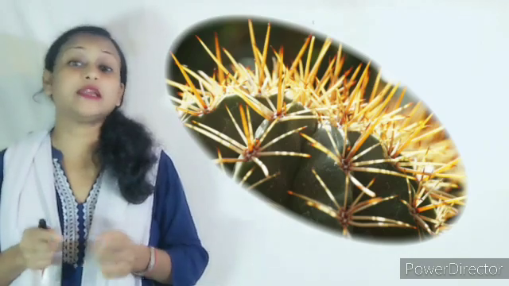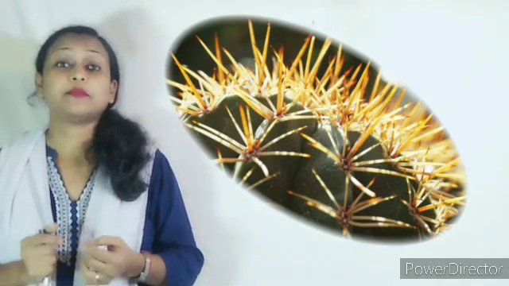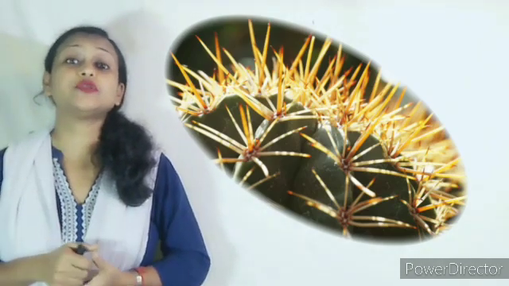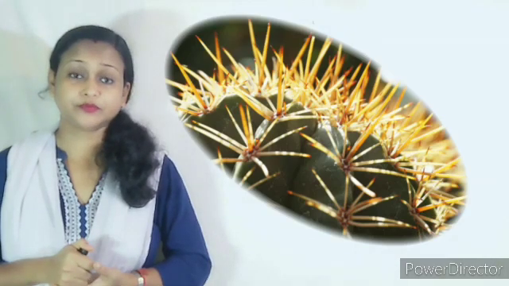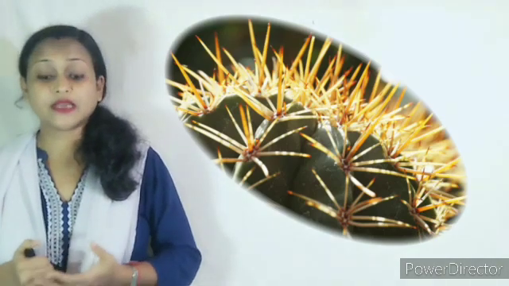The leaves are modified to spines. So why are the leaves modified to spines? Since they grow in the desert and there is very little water, the plant cannot afford to lose water. And when a plant has leaves, what will happen?